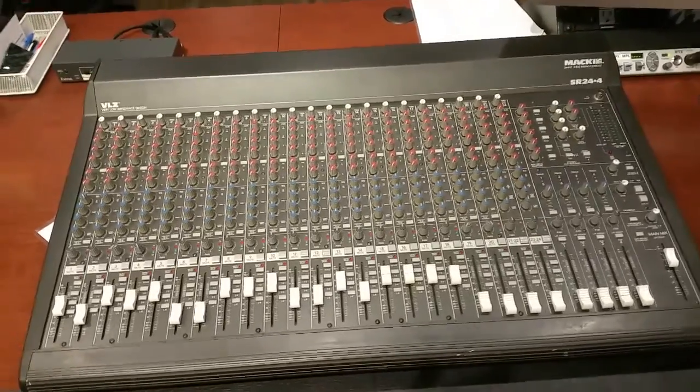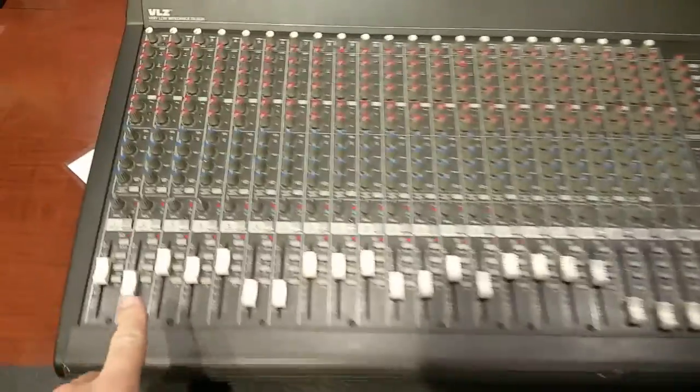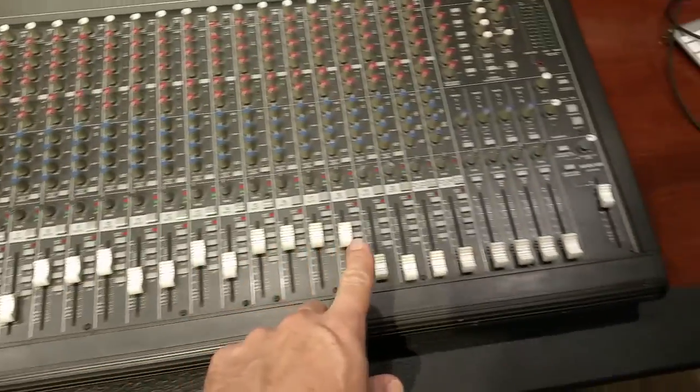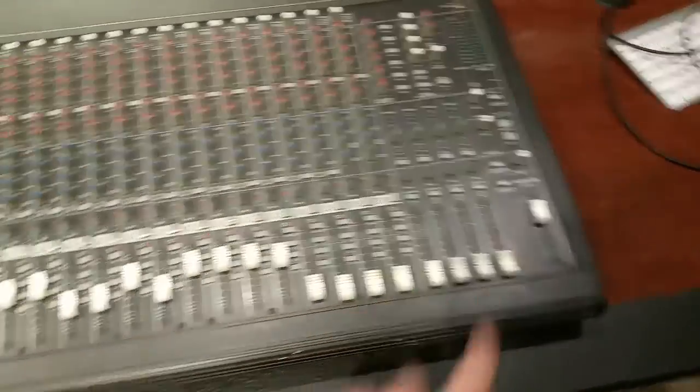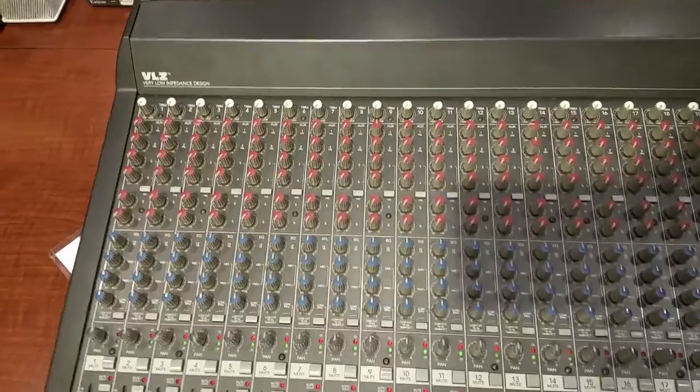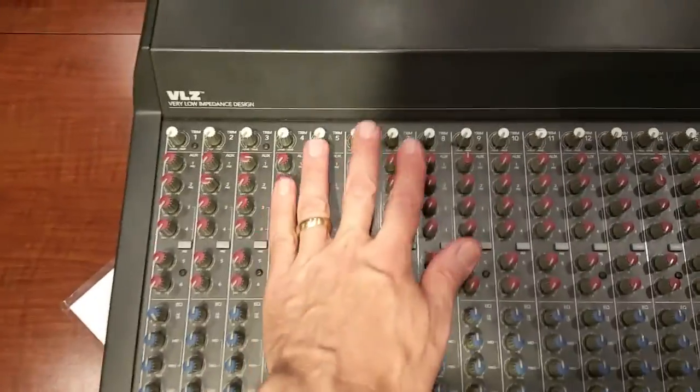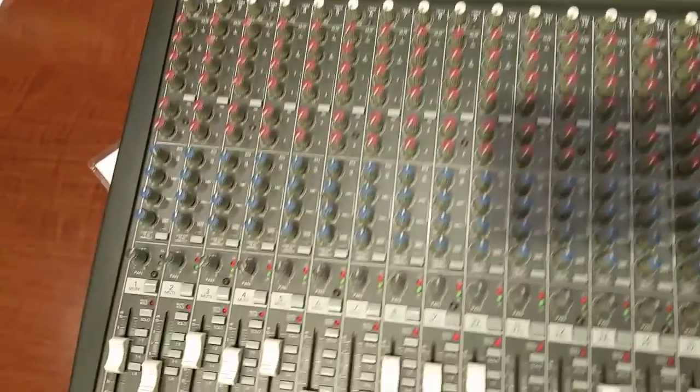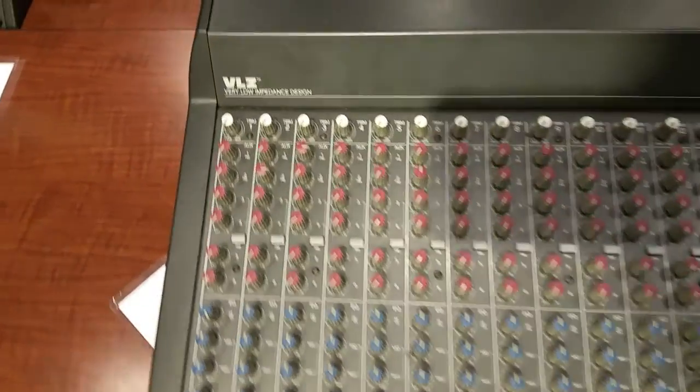Okay, let's say we're working with this mixing board, and these faders down here, of course, that's our main mix, and there's the master output. And if we look up here at the sends on the board, of course, that's these red knobs, the sends. Let's see what we have on send number 1.